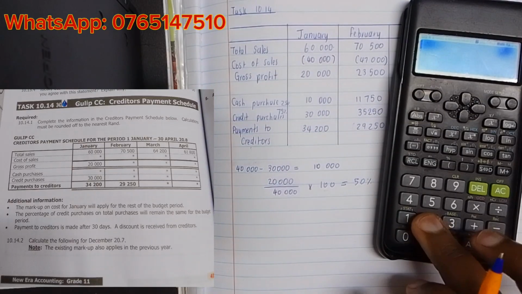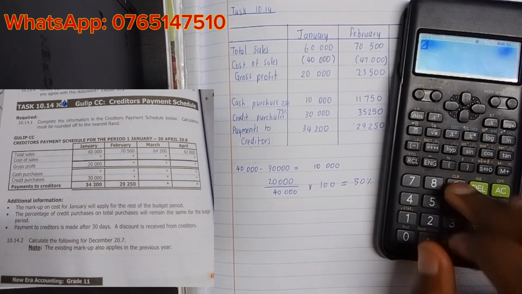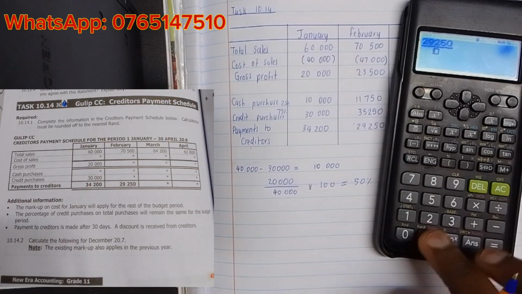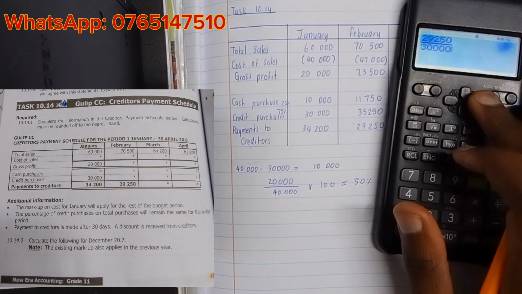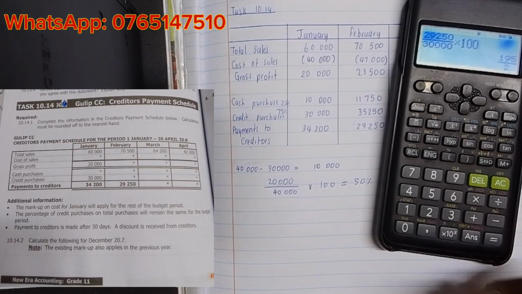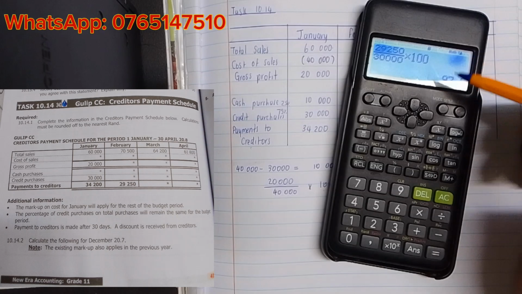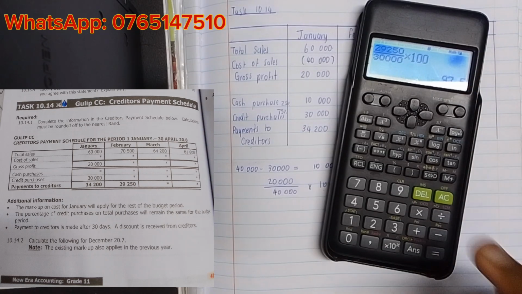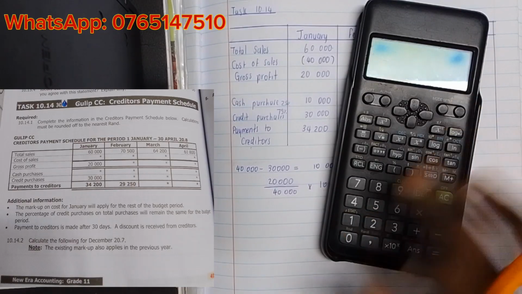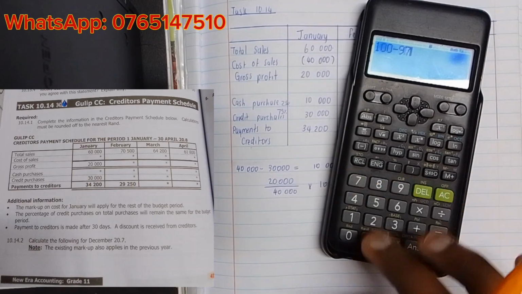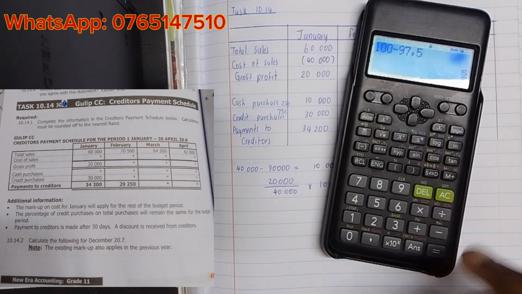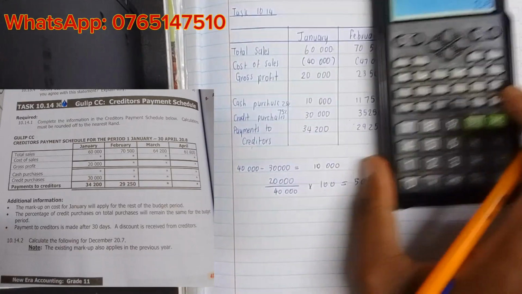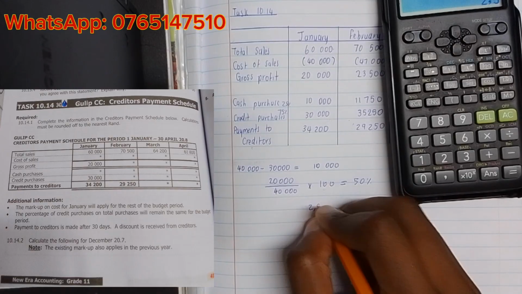So now for us to get the percentage, we need to say 29,250 divided by 30,000, and times 100. 97.5% is what we have paid them. So now we need to take 100 minus 97.5. It will give us 2.5. So 2.5% discount is what we have.